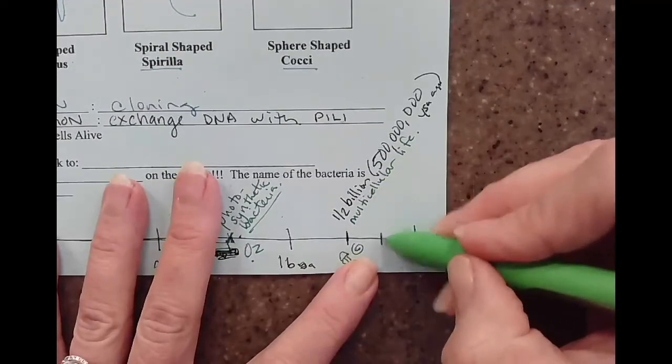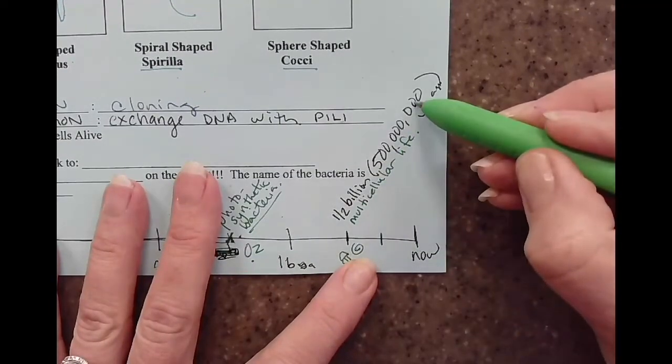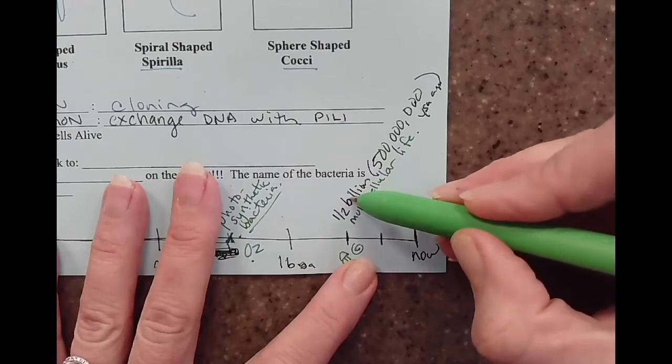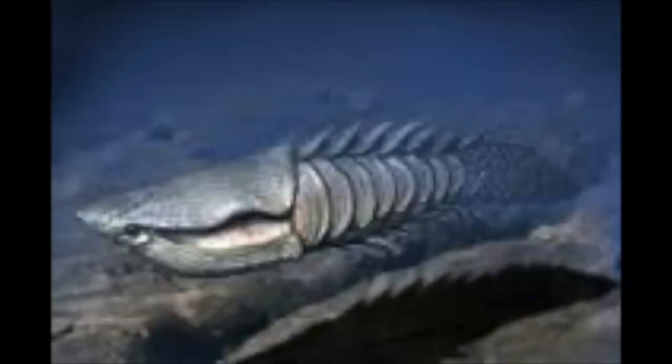About 250 million, or 1/4 billion years ago, we get multicellular life, fish, bony fish.